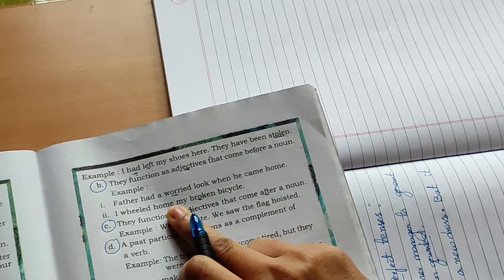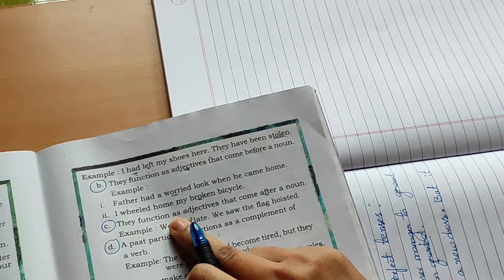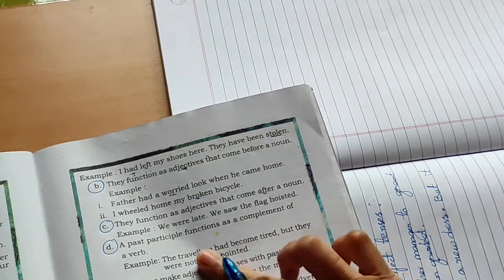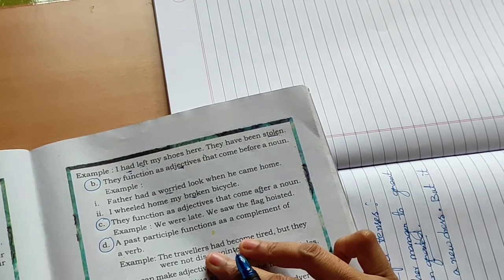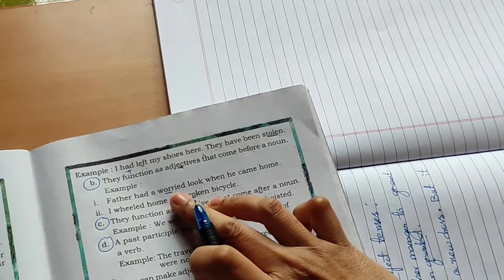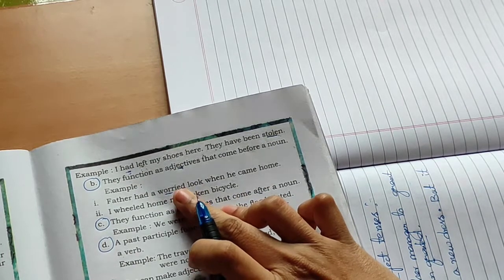I have seen a broken tractor. I had seen a flying bird. Flying is an adjective, but that is present participle, not a past participle. That's what we have seen in the earlier class while discussing the present participle. But here we are using past participle form of the action verb. Ed or en. We have to use ed or en form. Worried, ed we are using. Worried look. To describe the look, we are using past participle form of action verb as worried. So, it is an adjective.